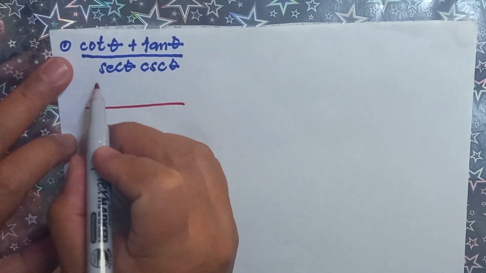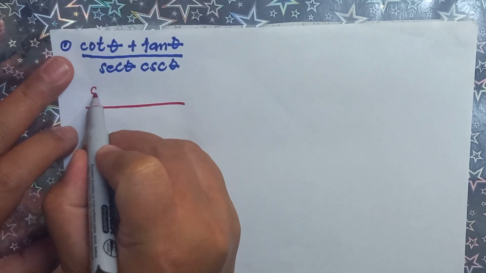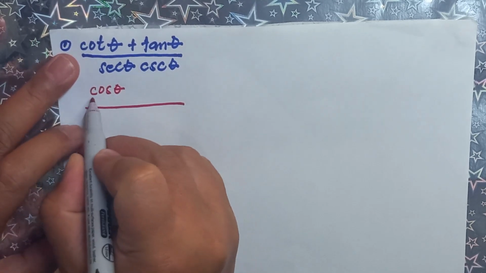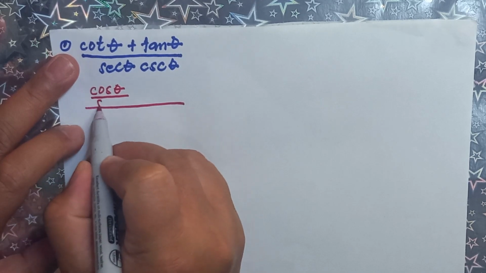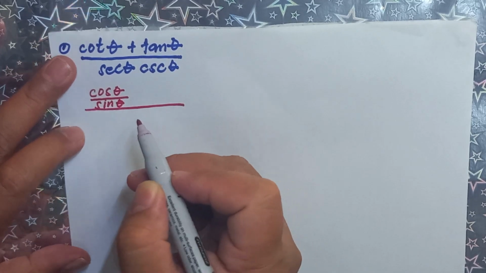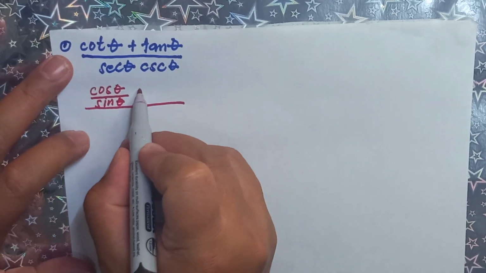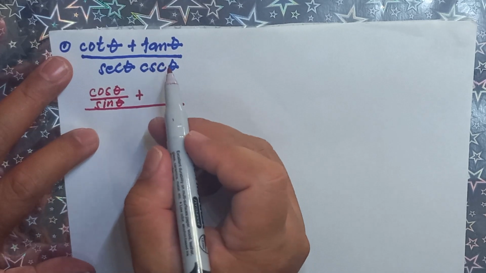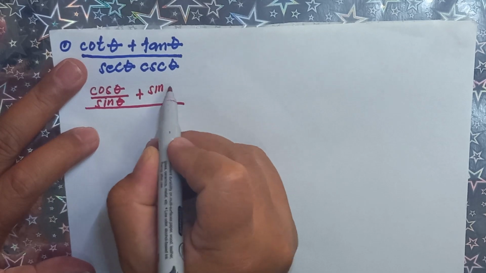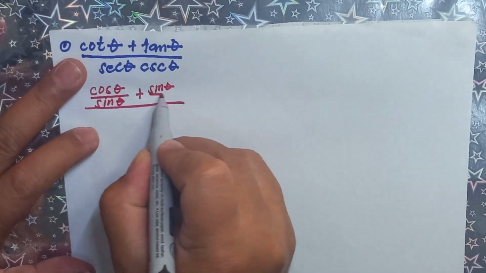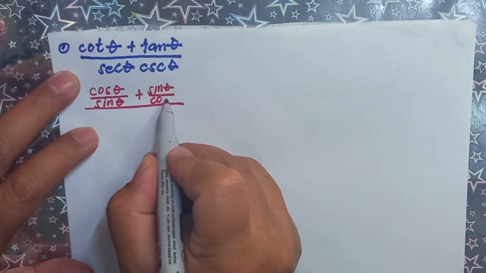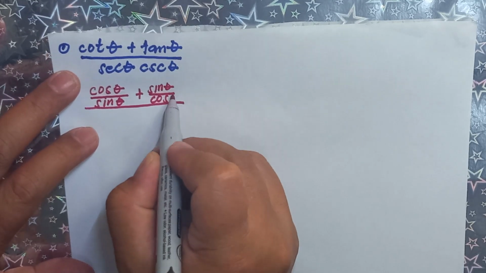So the result of this one is cosine theta over sine theta. What about this one? Tangent theta is the same as sine theta divided by cosine theta.